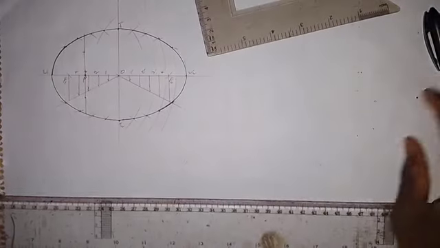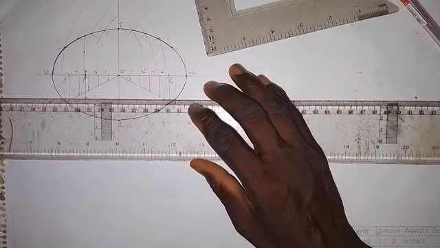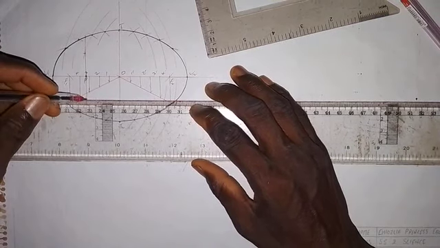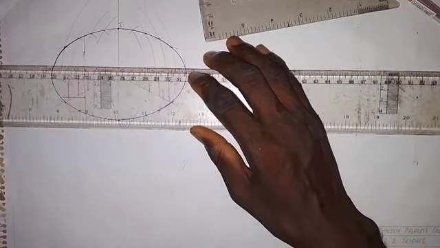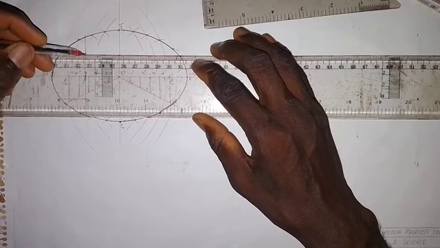So what we are going to do now is draw a horizontal line from this point to touch the ellipse. We also draw a horizontal line from the other one to touch the ellipse.